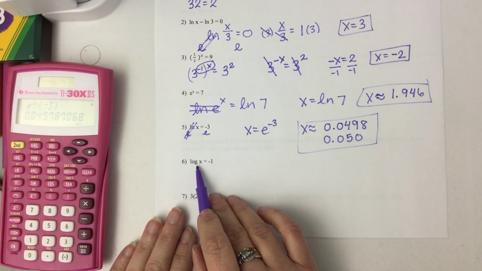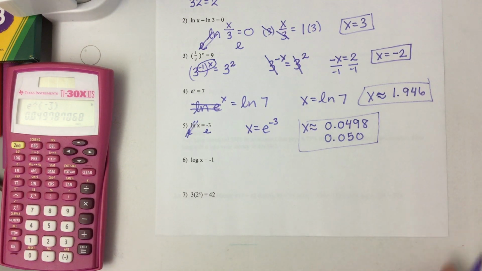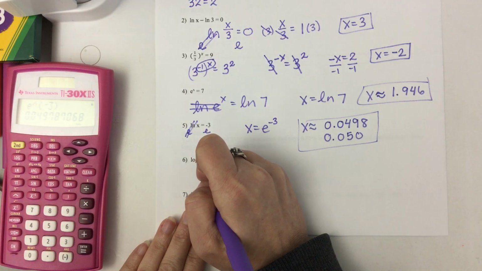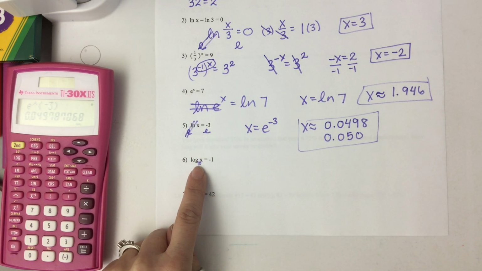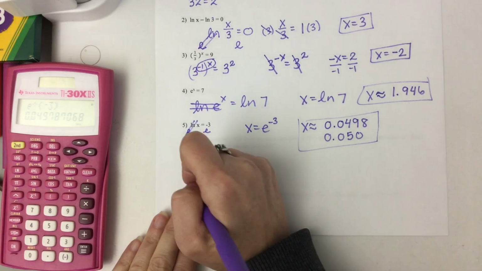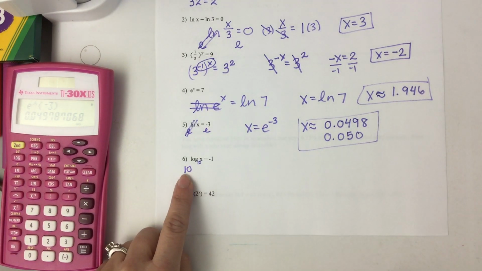Now this is a log. If I want to cancel a log, I need to take it to an exponential base. The value has to match the base of the log. So what that looks like here, this is a log. It doesn't have a base written, so it's an unwritten base of 10. To cancel a log with a base of 10, you need to give it an exponential base of 10.